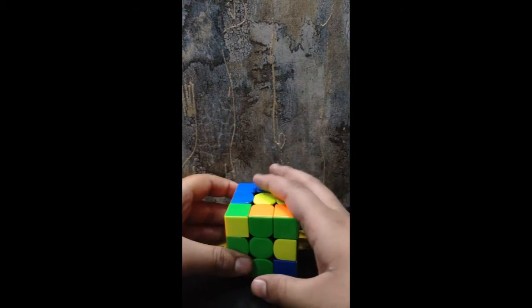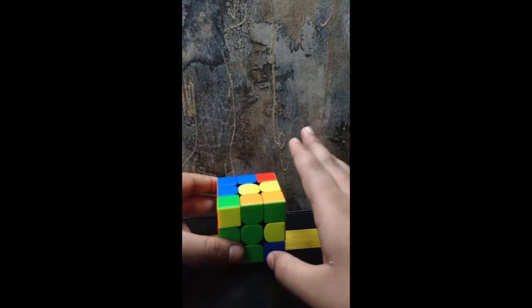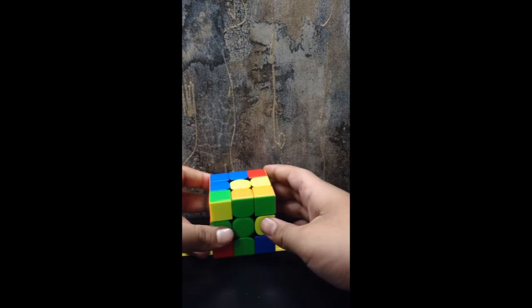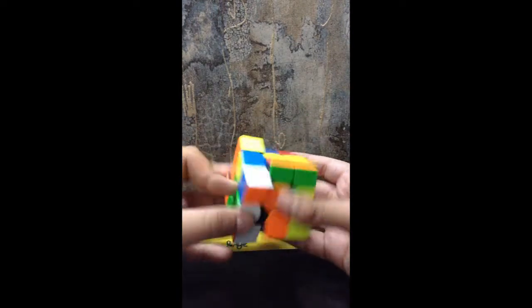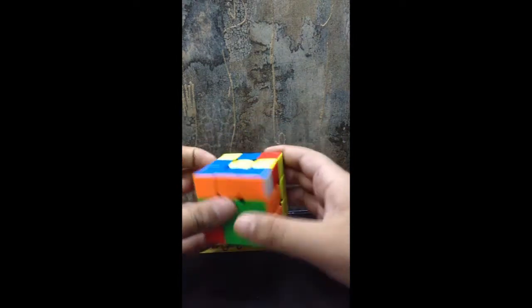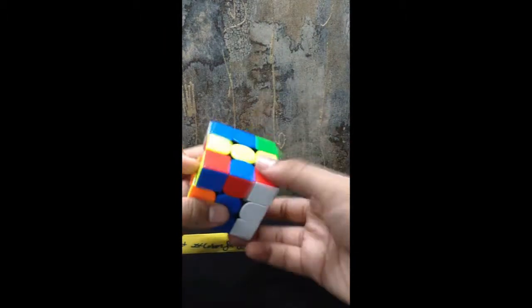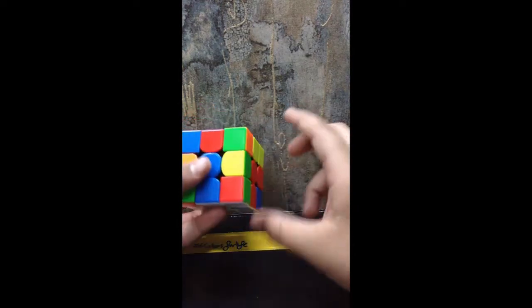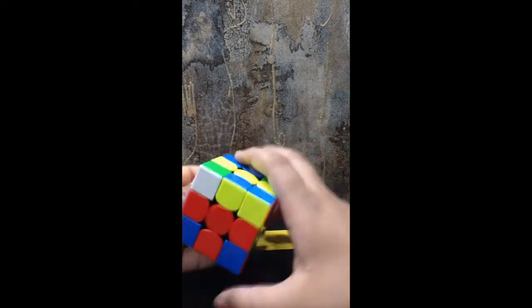Now there are two ways of inserting. Normally in the beginner's method, you do the algorithm and then you insert the pair like that. Same thing for this way, you insert it like that. So the next case is, suppose the white is over here and the edge. So first you find a white piece here, you put it like this. Maybe there you put it like this.